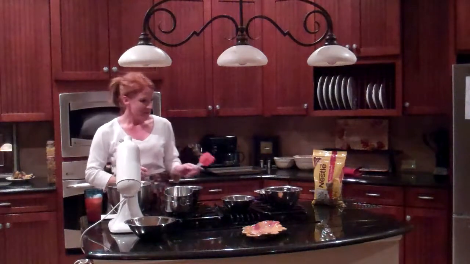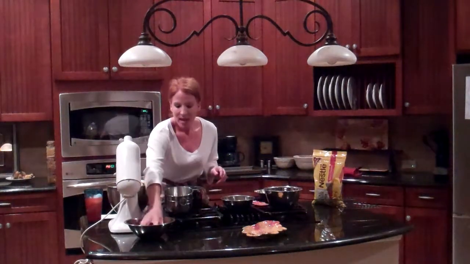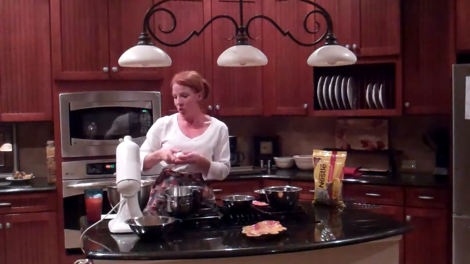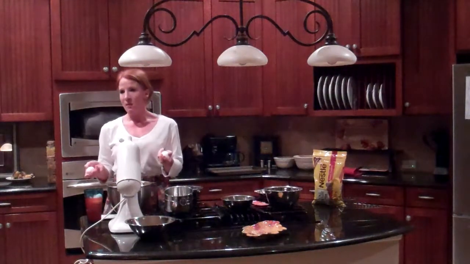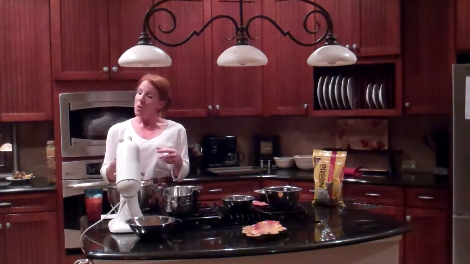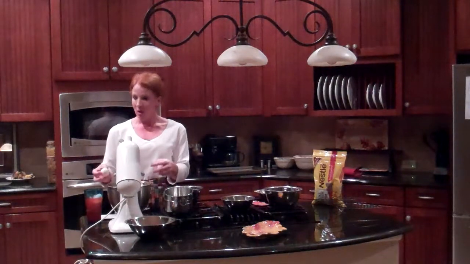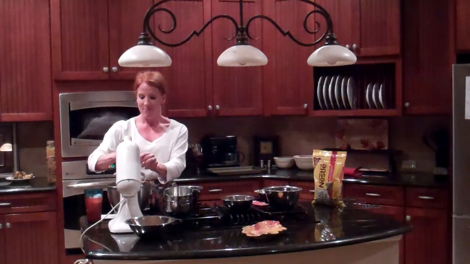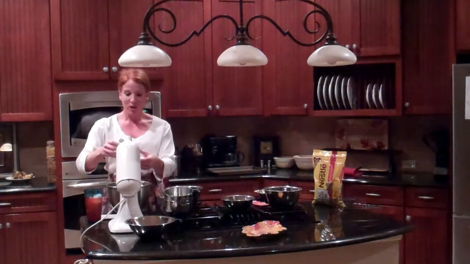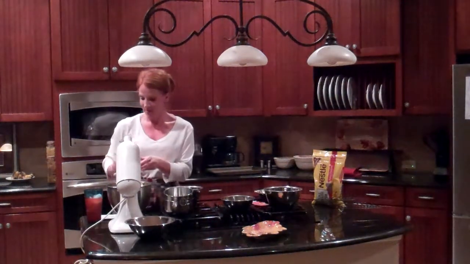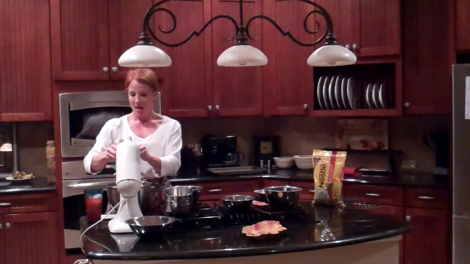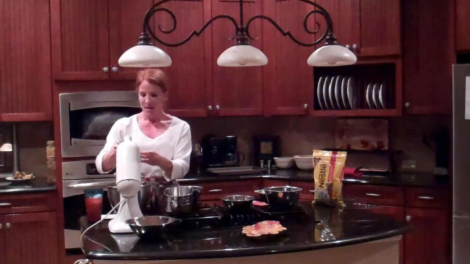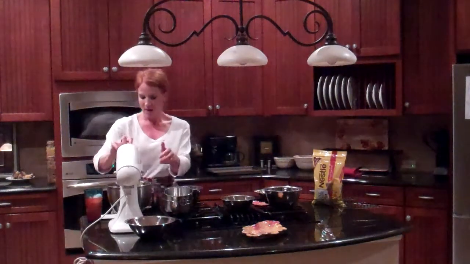So you take that, and then you add your eggs, and I like my eggs to be at room temperature. The benefit of having eggs at room temperature is that your cookies will be moist on the inside and a little bit crispier on the outside. So I'll add my 2 eggs, making sure that we get no shells inside. And we will blend that until it looks almost frothy.